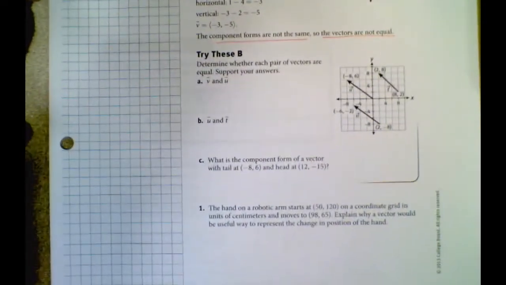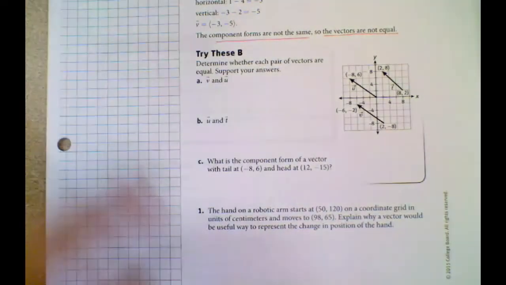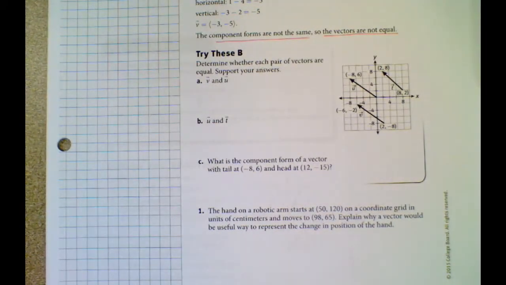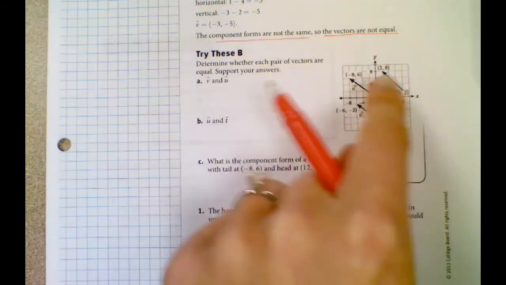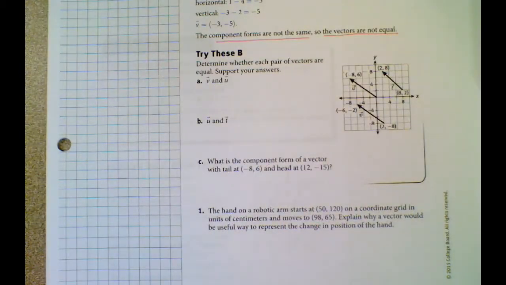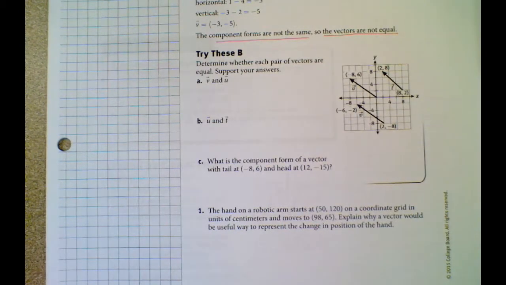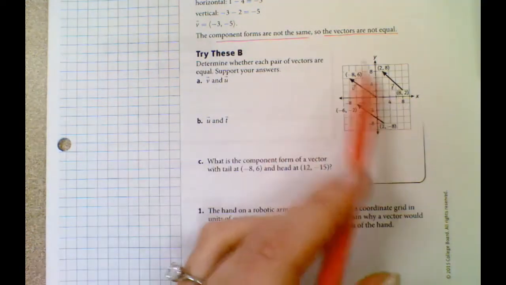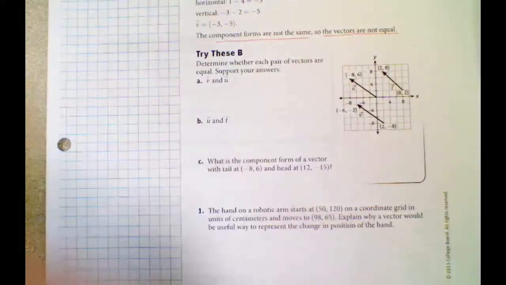It says determine whether each pair of vectors are equal and support your answers. So like I said, you can look at the component form, or you can find the magnitude and see if the vectors point in the same direction. I think component form is a little quicker, especially when you're given the picture. So I'm going to do the component form here, okay? First of all, these are all pointing in the same direction, so that's nice.